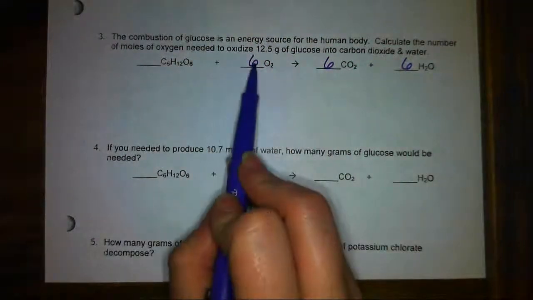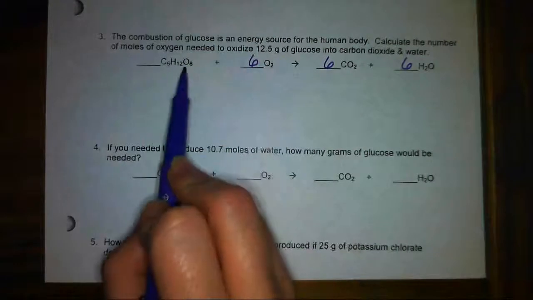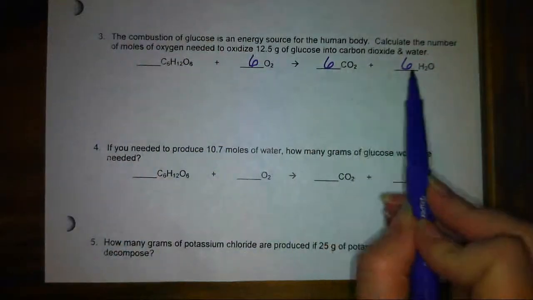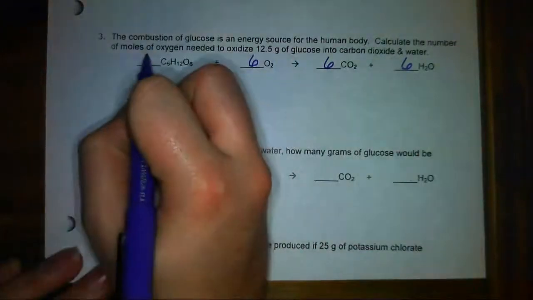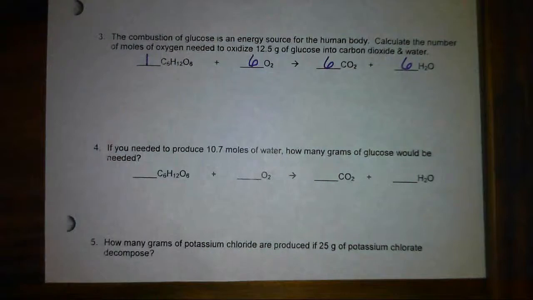That makes it a total of 12 plus 6 oxygens on the reactant side and 12 plus 6 oxygens on the product side. So with the understood 1 in front of the glucose, I now have a balanced equation. Okay, now let's look at the problem.